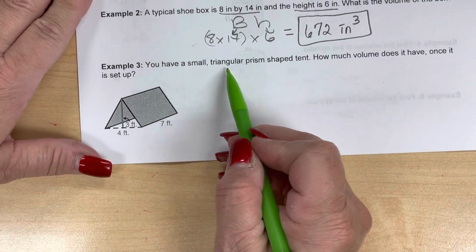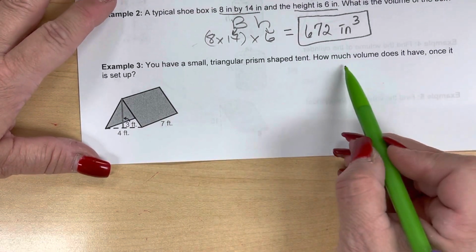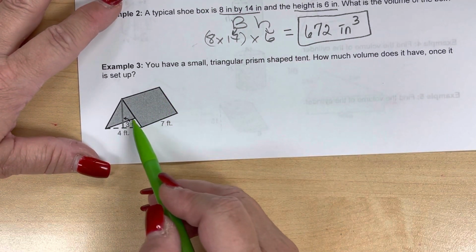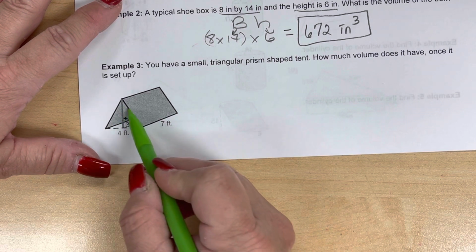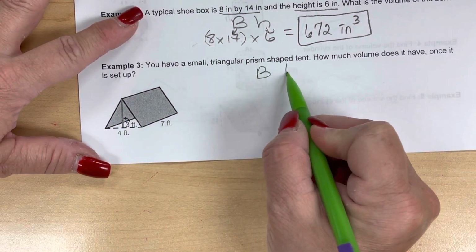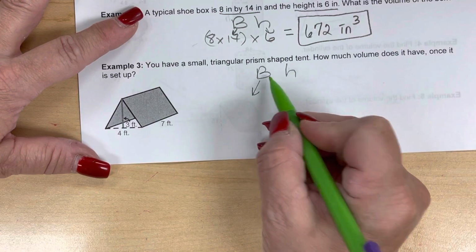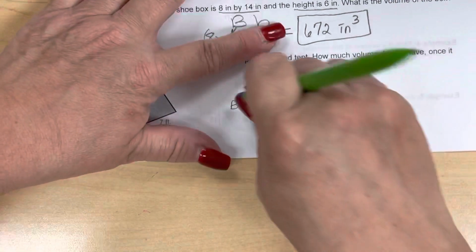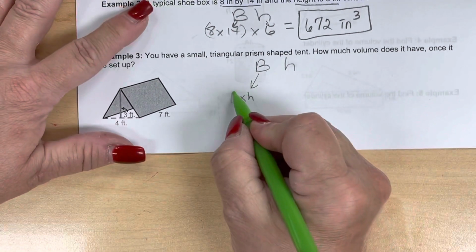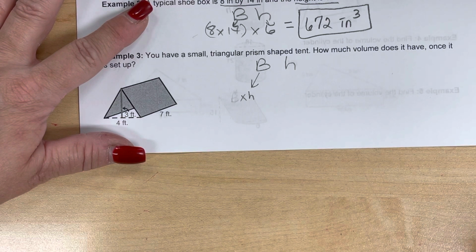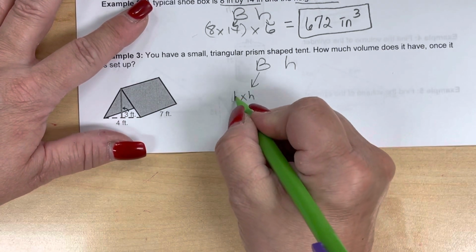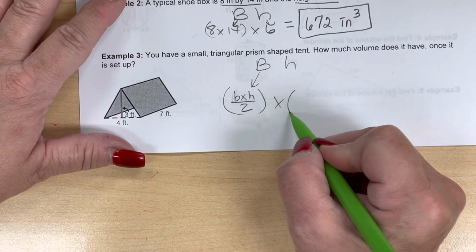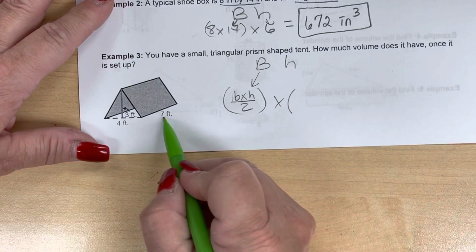Okay, example number 3. You have a small triangular prism-shaped tent. How much volume does it have once it is set up? Now, it tells you it's a triangular prism, so that means your base is going to be a triangle. So be careful there. Area of a triangle is base times the height divided by 2, using small b, because that means the base of your triangle. Then that gets multiplied by your height, which it says is 7.